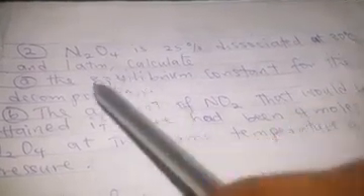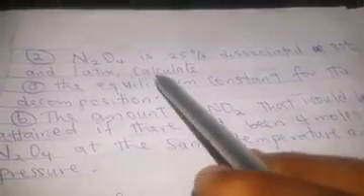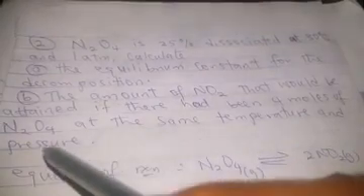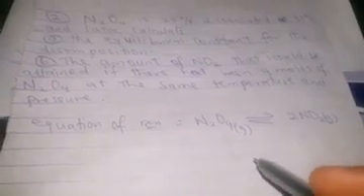Okay, now let's see another question here. We have N2O4, that's dinitrogen tetroxide, which is 25% dissociated at 30 degrees Celsius and 1 atm, that's the total pressure. Calculate A, the equilibrium constant for the decomposition, then B, the amount of NO2 that would be attained if there had been 4 moles of N2O4 at the same temperature and pressure. Okay, now this is quite easy. Here is the equation for the reaction.